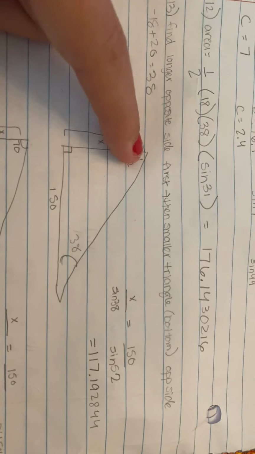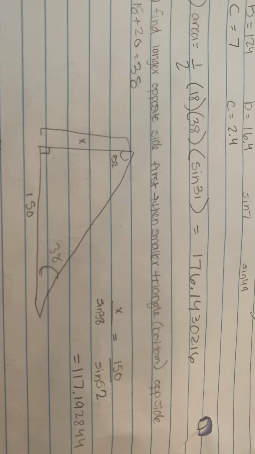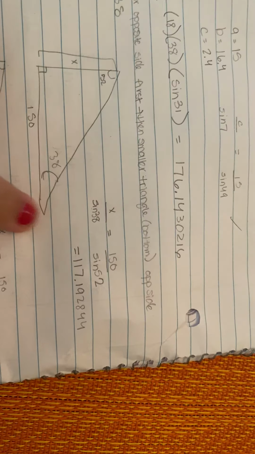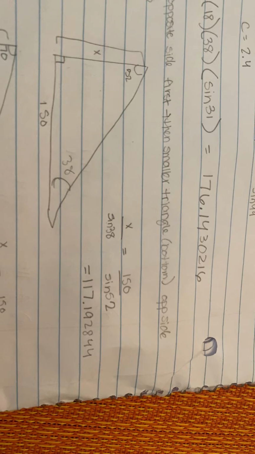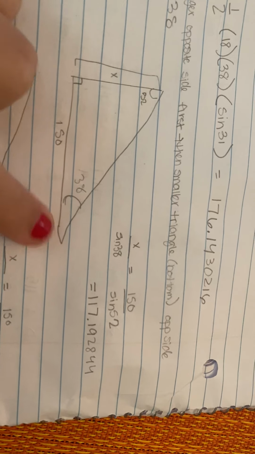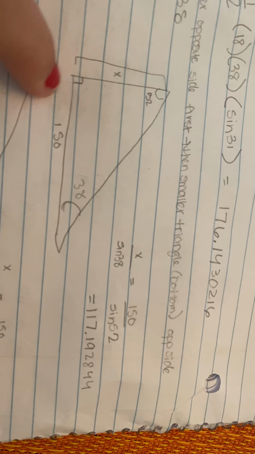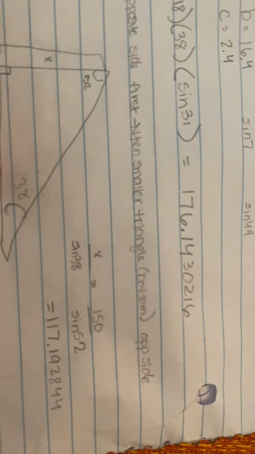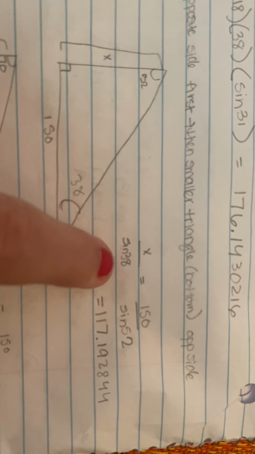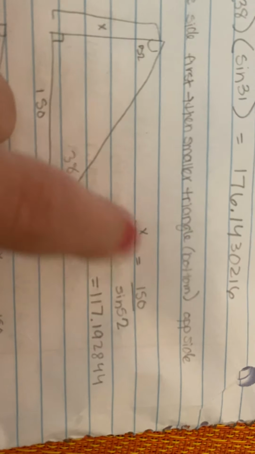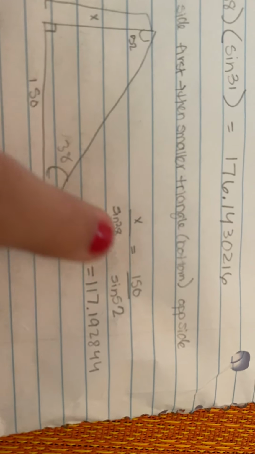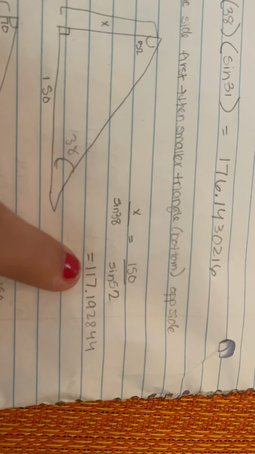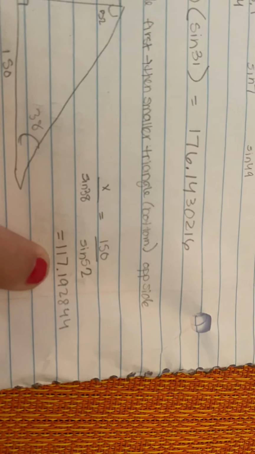So first I had to find the full length. I was also given 150 down here. So to find the full length, I had to use the sine identities. I also found this angle right here, which was 180 minus 90 minus 38, which was 52. So X over sine of 38 equals 150 over sine of 52. So that ended up being this times this divided by this equals 117.19.